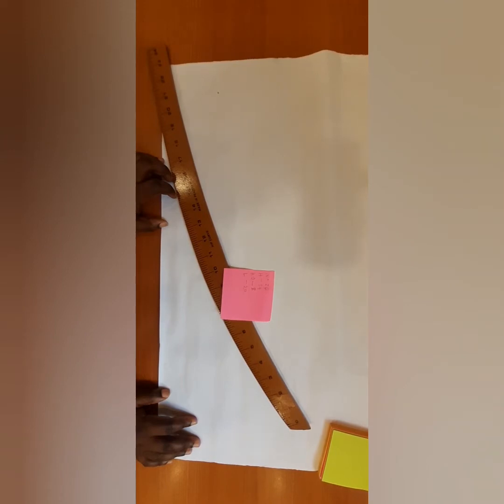I'm Biola. In today's video, I'll be teaching you how to draft a basic skirt block pattern in 5 easy steps. So let's get right to it.